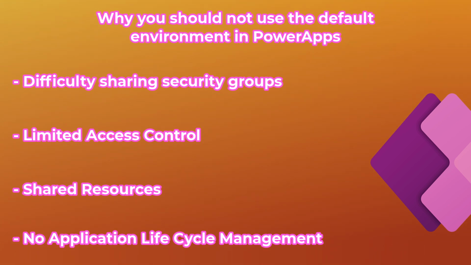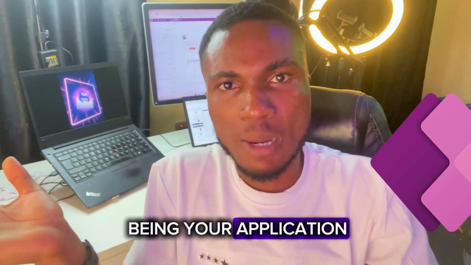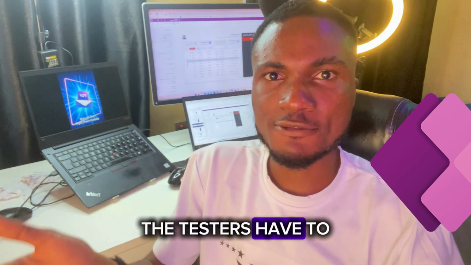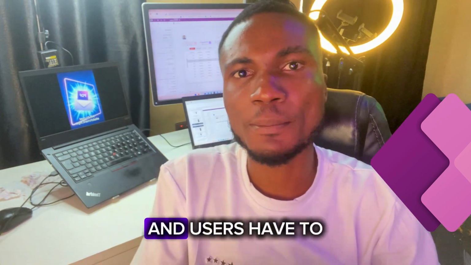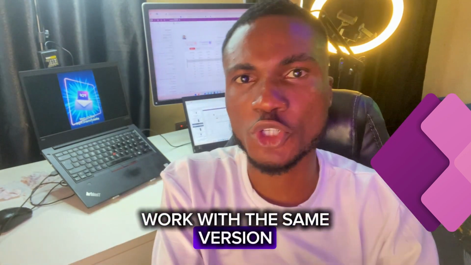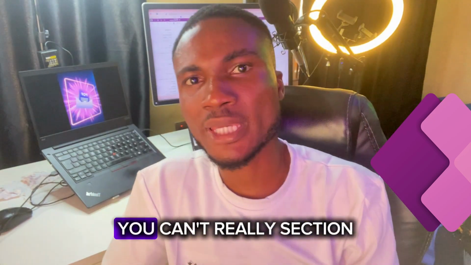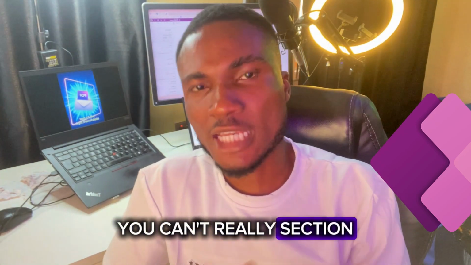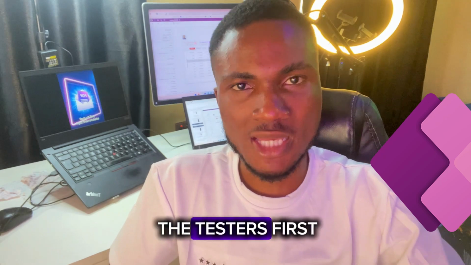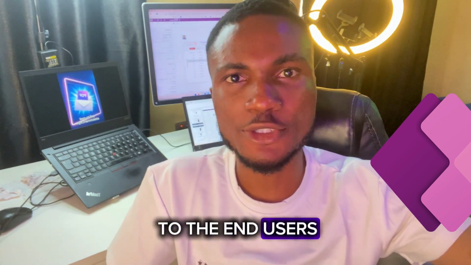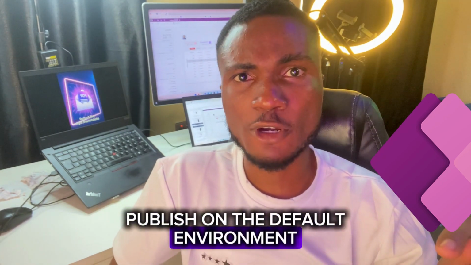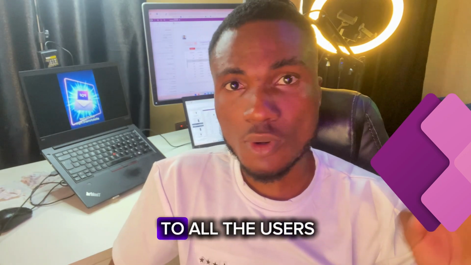Most people love this. Yeah, let's say you finish building your application. The testers have to come to the same environment to test the app. End users have to work with the same version on the default environment. So let's say you need to make updates. You can't really section what version goes to the testers first, then what next goes to the end users. Because when you hit publish on the default environment, believe me, it goes to all the users.